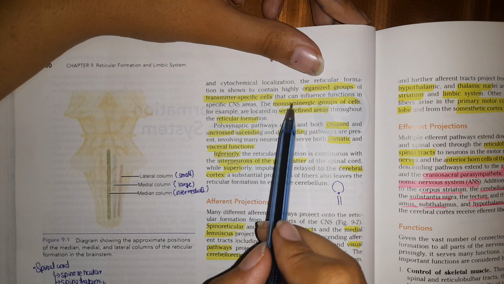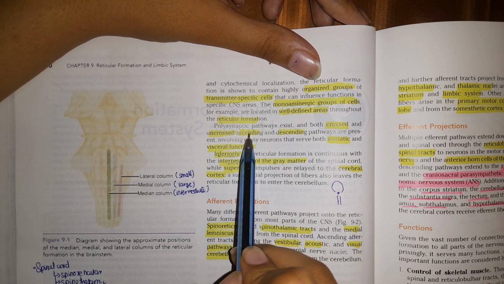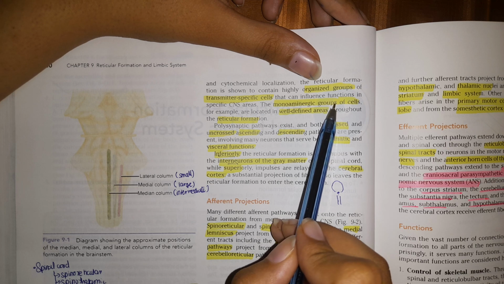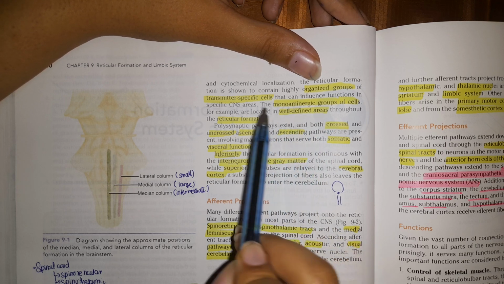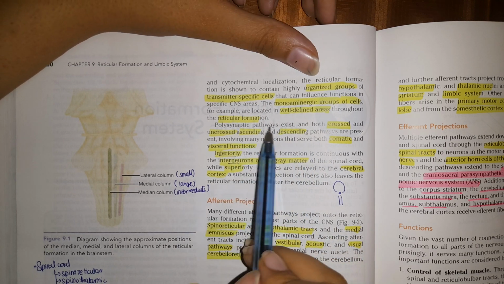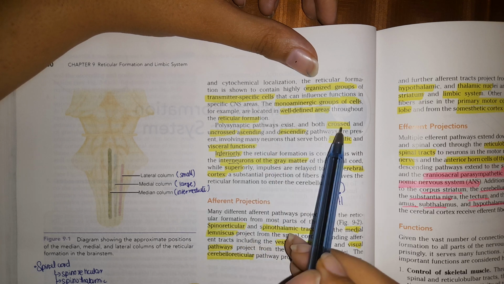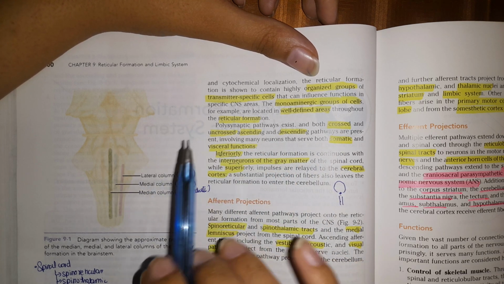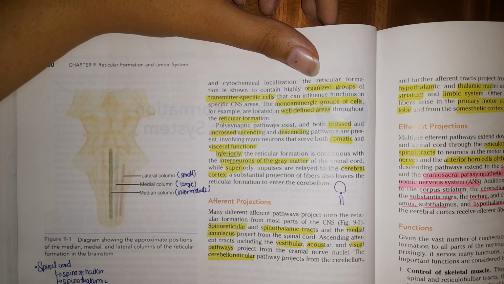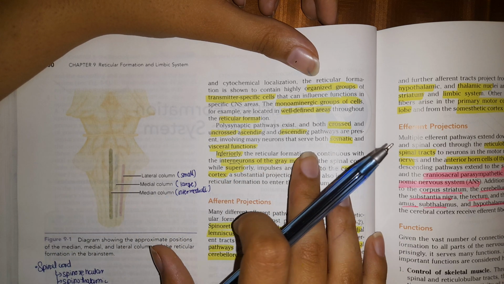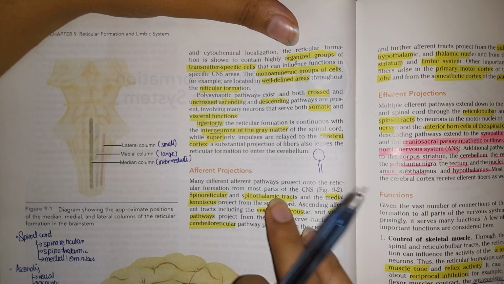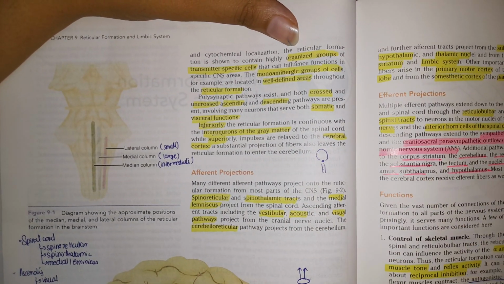Now they tell you that there can be monoaminergic fibers and polysynaptic fibers. Monoaminergic fibers are coming from well-defined areas throughout the reticular formation, whereas the polysynaptic fibers can be crossed, uncrossed, ascending, descending, as well as visceral and somatic. So they can be all types of fibers which are giving information to the reticular formation. Now this reticular formation has afferent pathways and efferent pathways, and then it has its functions.